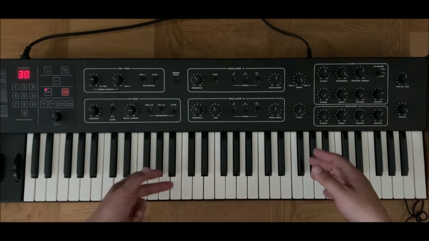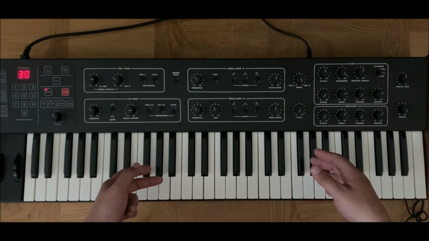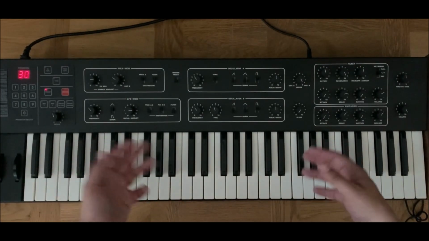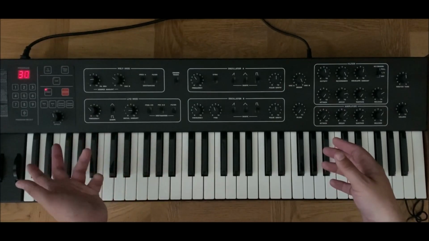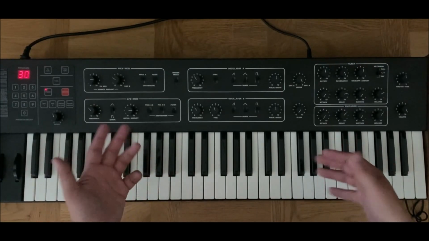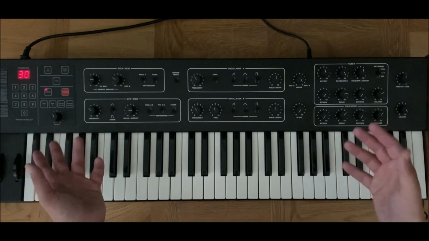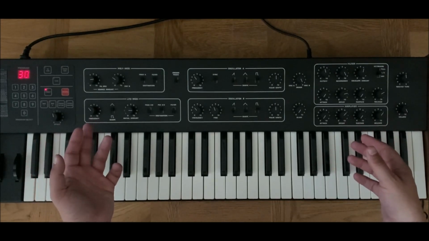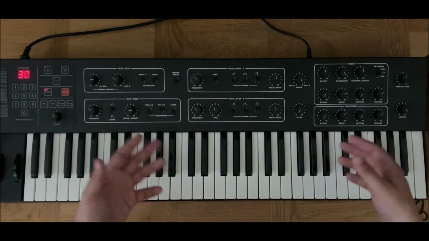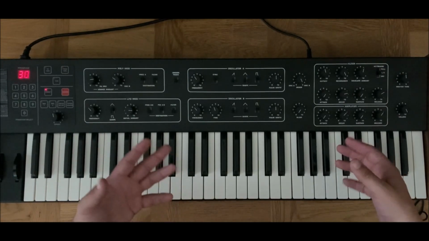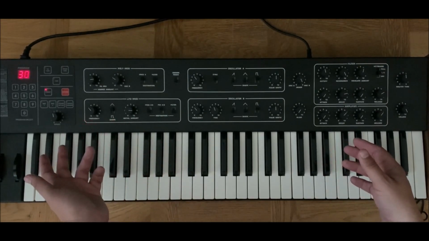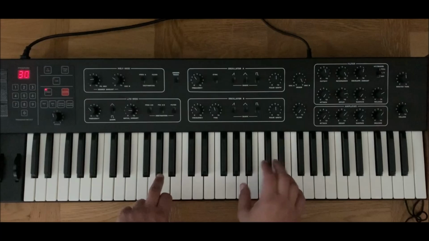A really interesting thing about the Prophet 600 is the characteristics of the filter, which is very different from the Prophet 5 Rev 4. It doesn't attenuate the bass when you increase the resonance, so it has very interesting filter harmonics. So let's just start with a pad that is showing that effect.